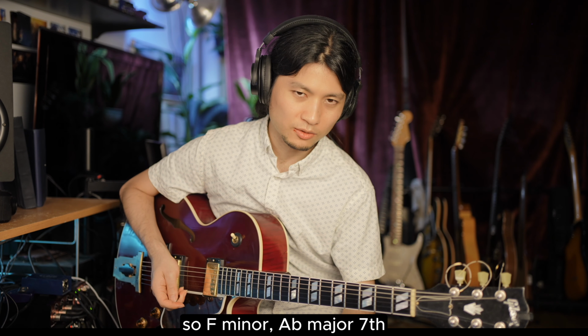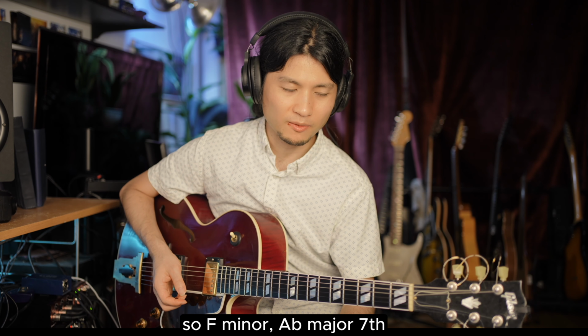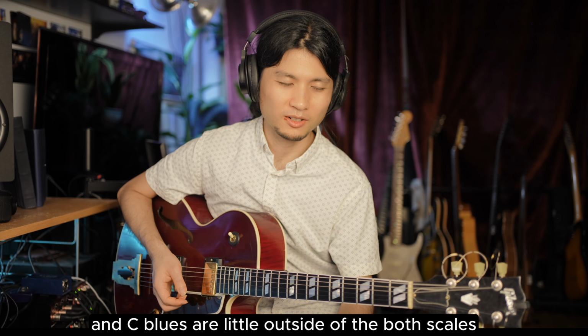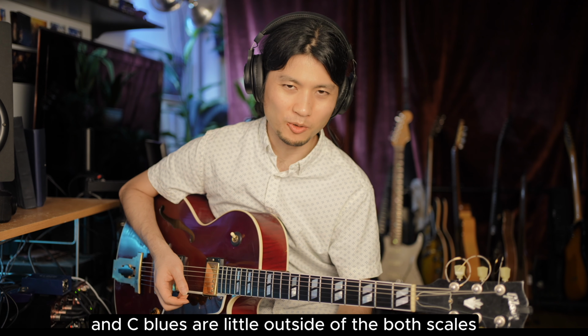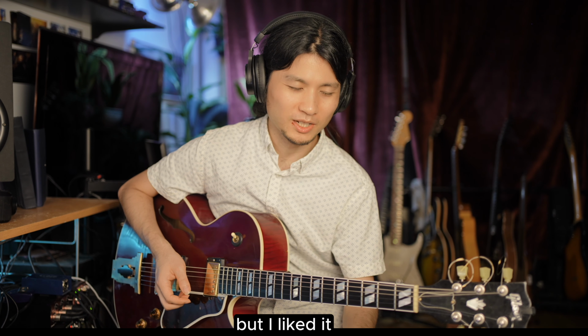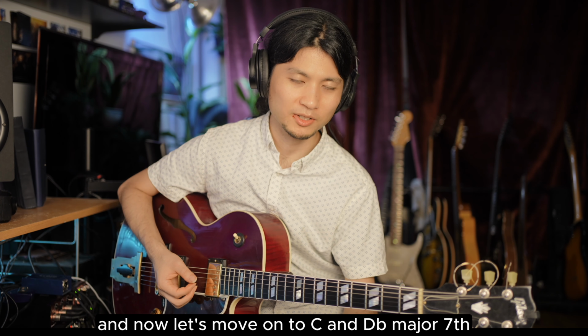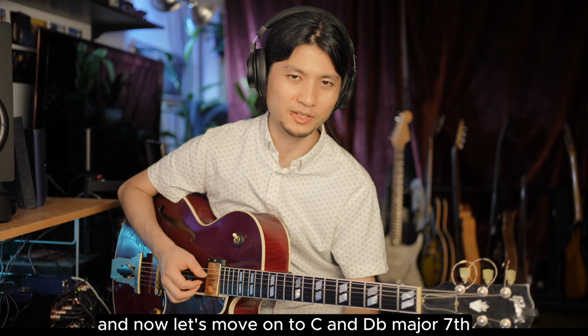And F minor, so F minor, F flat major 7th, and G altered and C blues are a little outside of both scales, but I liked it. And now let's move on to C and D flat major 7th.